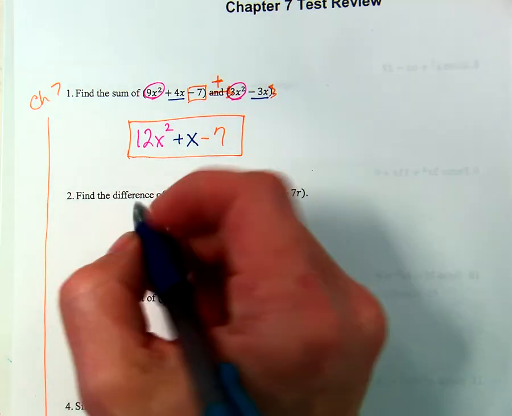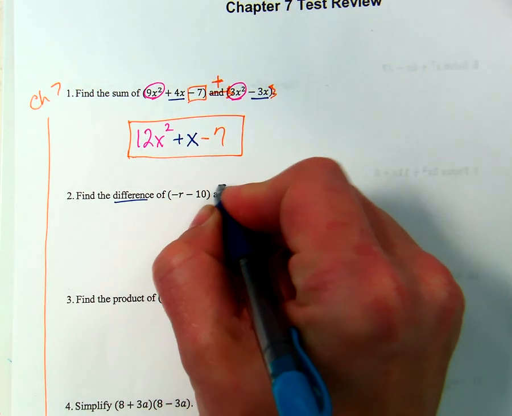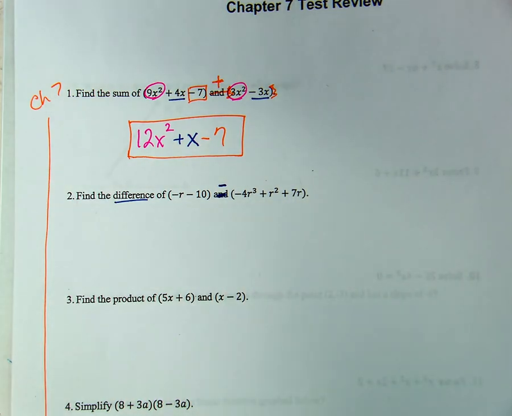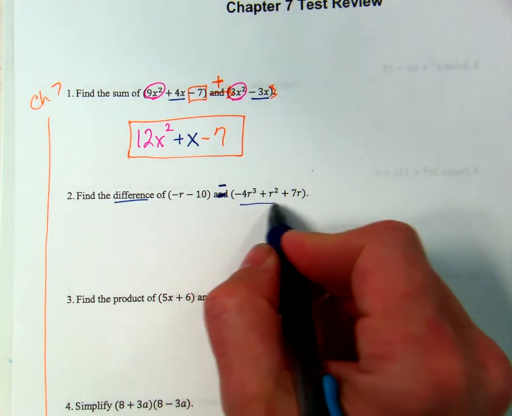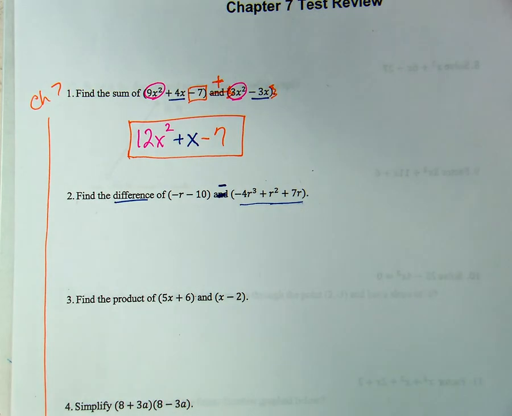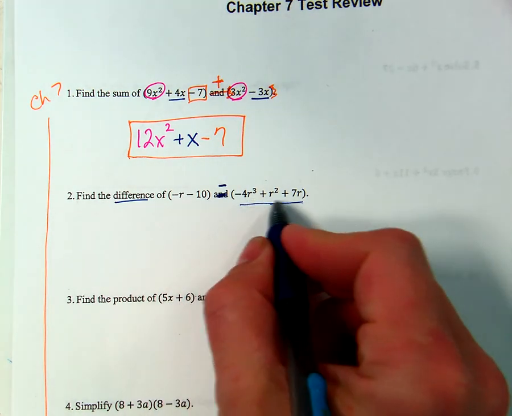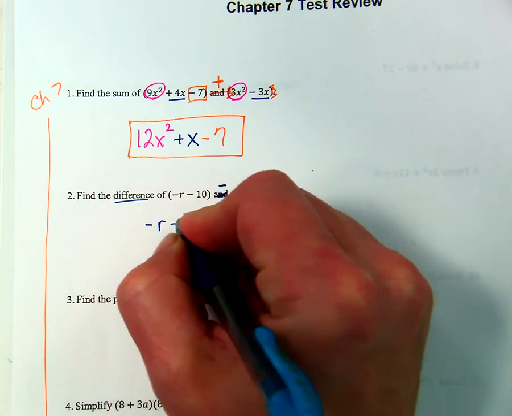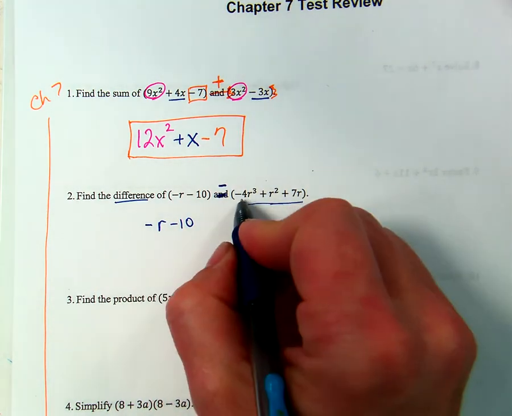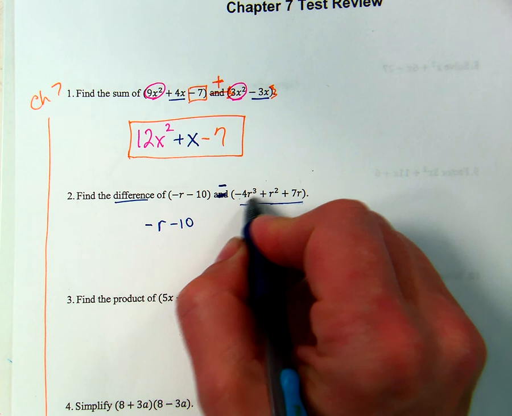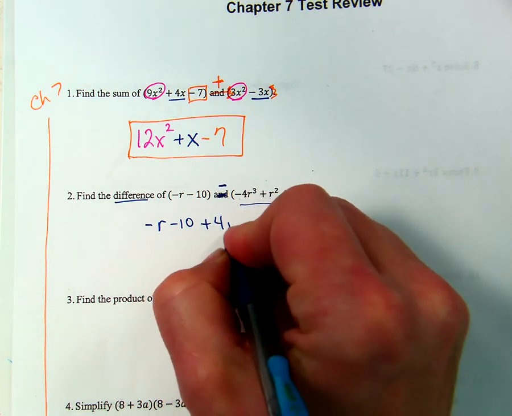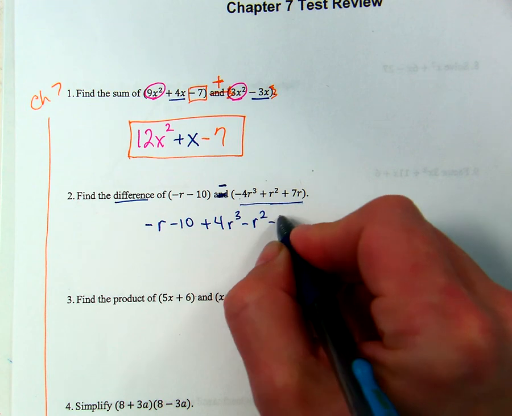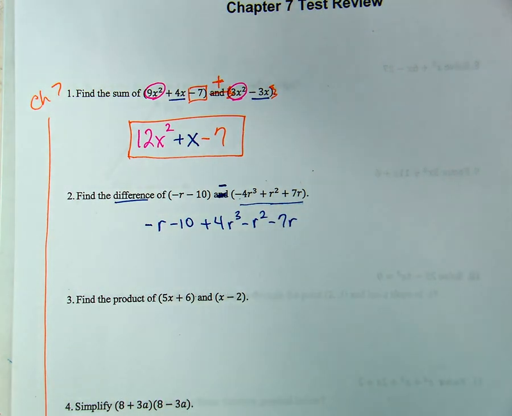And you'll notice here, difference, we're going to have to do a minus sign. And when you have a minus sign in front of the parentheses, that means you're going to have to change the sign of everything in this side. The one after the minus sign, everything in that parentheses is going to have to change signs. So rewriting this, I'm going to have a negative r. Minus 10, that doesn't change. But the negative here is going to change to positive. This is going to change to a negative. And this is going to change to a negative as well. All right, so a lot of negatives there to deal with.